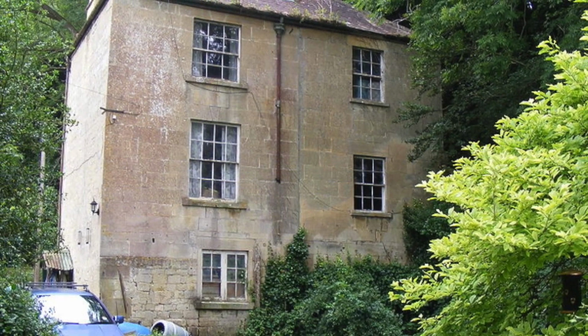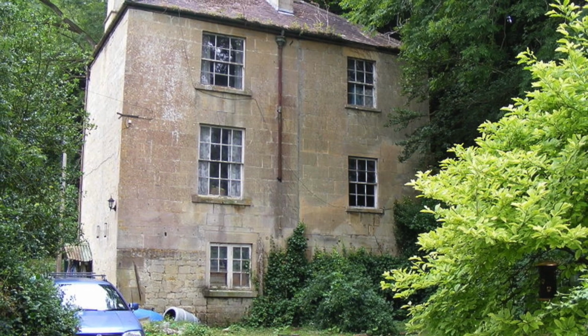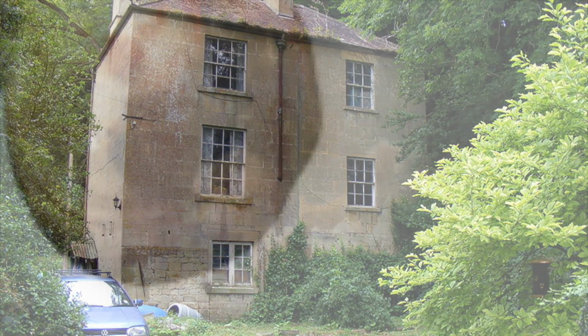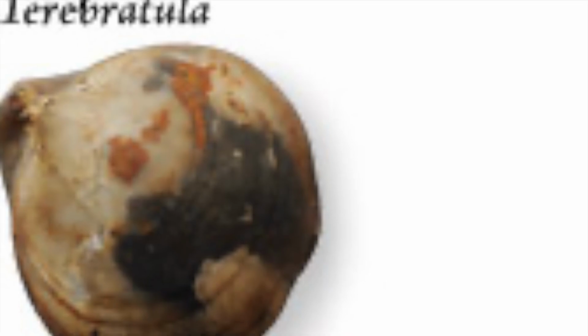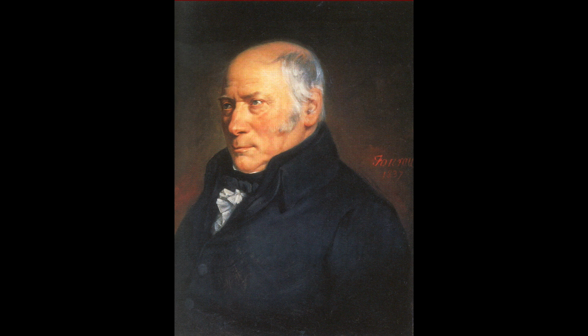Smith lived in this house in Tucking Mill, south of Bath, as he surveyed the canal excavations. He got to be very familiar with the sequence of fossils and formations that were exposed in the fresh canal cuts, and began to realize something important. Each formation had its own distinctive assemblage of fossils, and no two formations had the same fossils, so he could tell where he was in the section just by looking at their fossil content. Today we call this the principle of faunal succession.